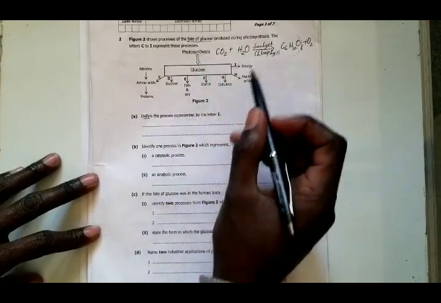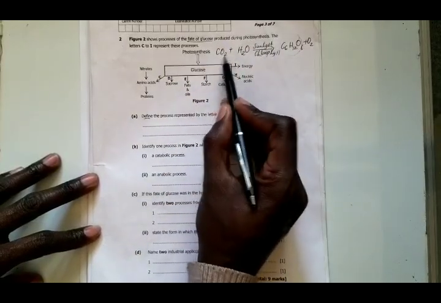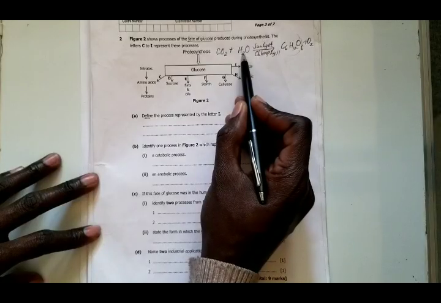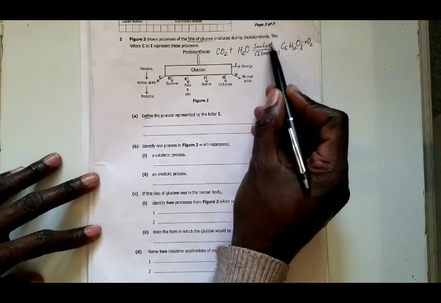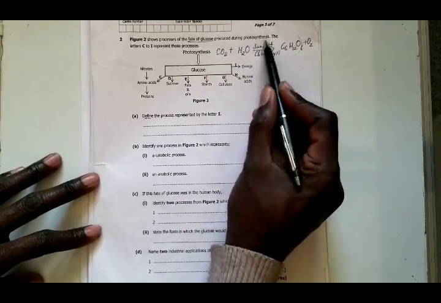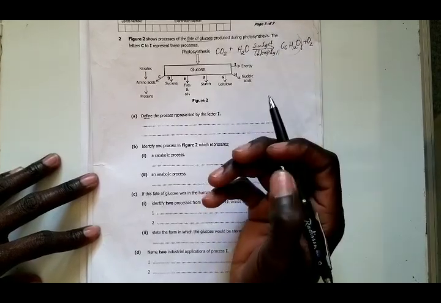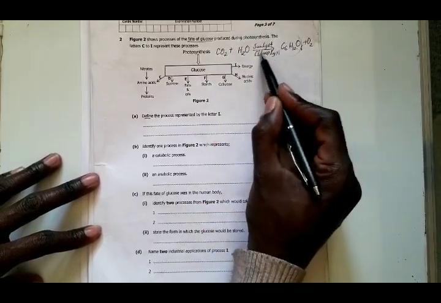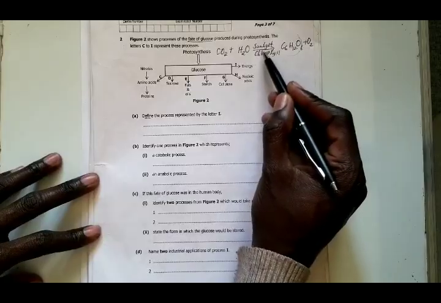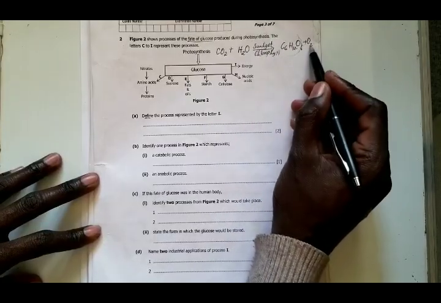So if you can see, photosynthesis is like I had written the equation. Carbon dioxide combines with the water in the presence of sunlight and chlorophyll, because that's sunlight, which is normally gotten as solar energy, is converted into chemical energy by the plant to produce glucose and oxygen.